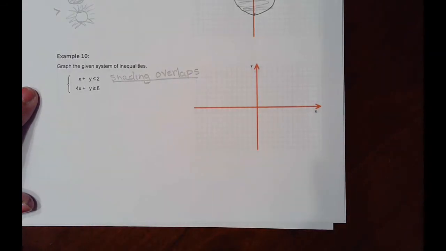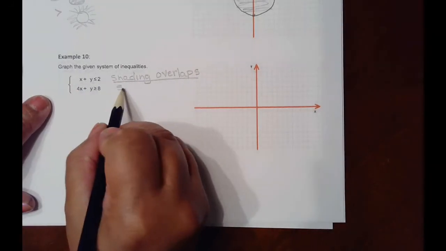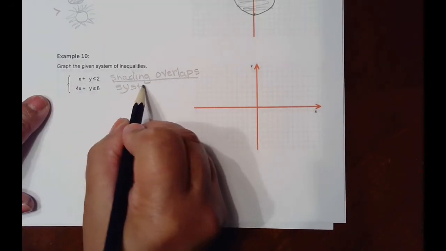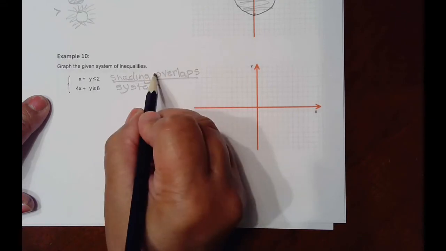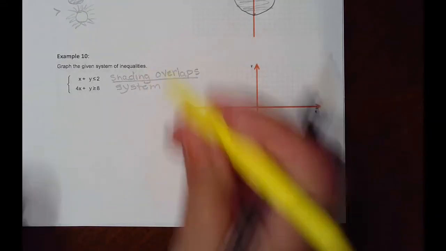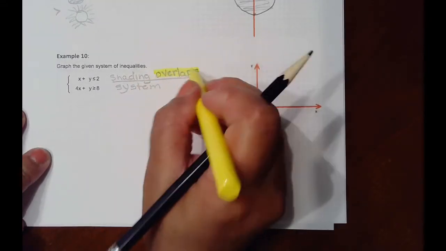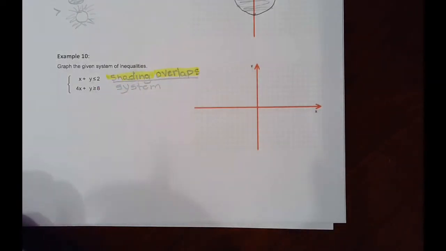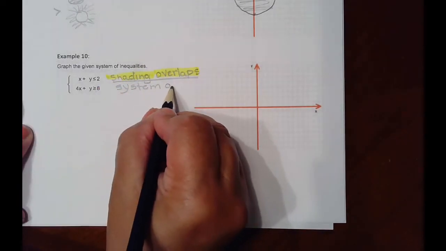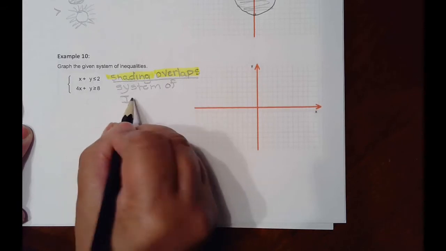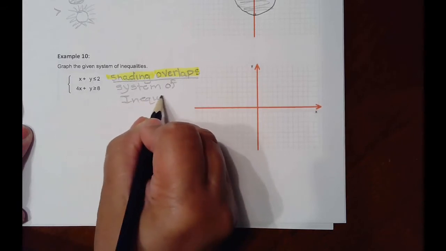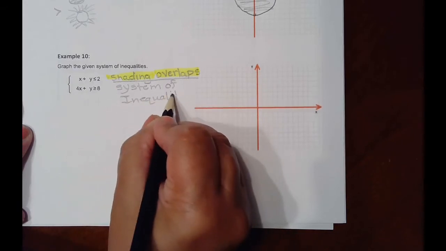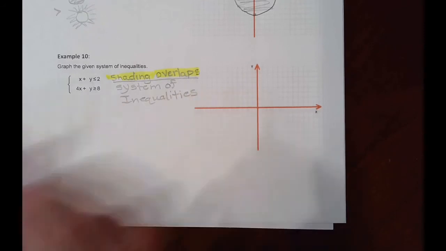Okay, and if the shading does not overlap at all, then you're going to say no solution, because when you're graphing a system of inequalities, only the overlap is considered the solution. Only where the shading overlaps. And this is for any system of inequalities.